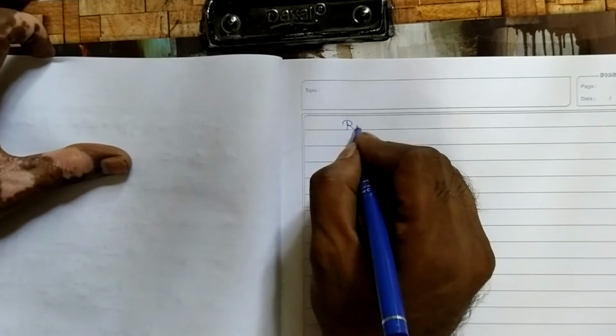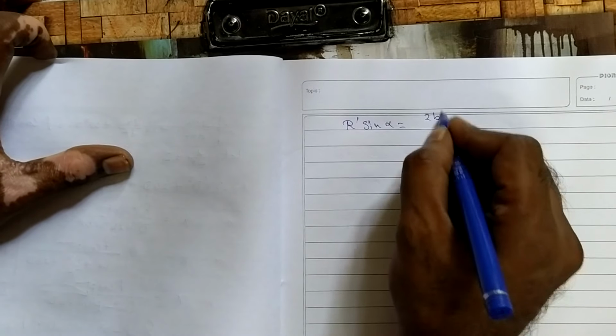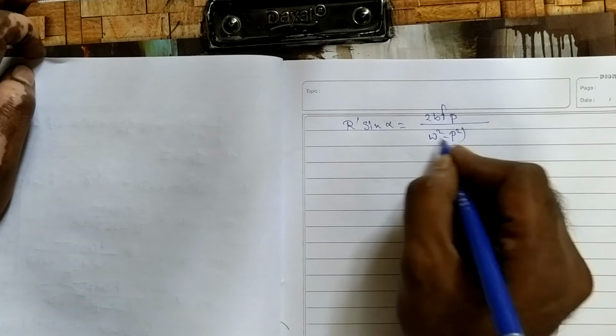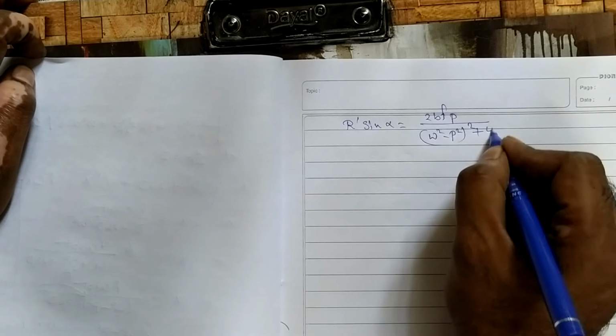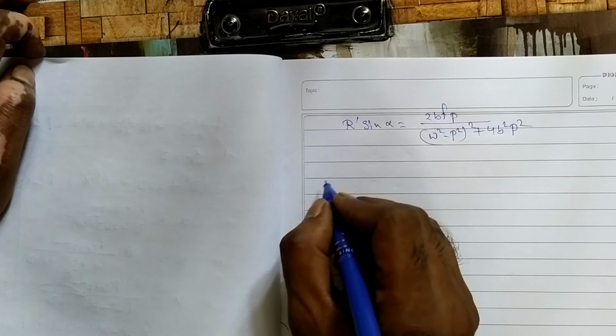And r dash sin alpha is equal to 2bfp by the square root of ((omega square minus p square) whole square plus 4b square p square). Is it clear?